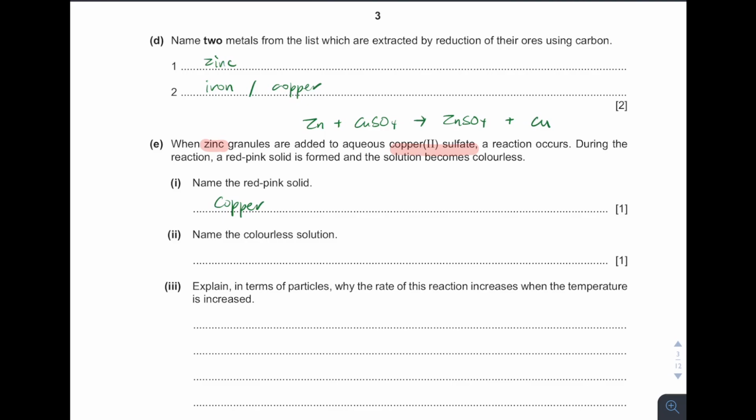And then what is the colorless solution? It would be zinc sulfate solution. Remember, zinc solution is always colorless. How do we know? Remember, only transition metals can form colored compounds. Non-transition metals form colorless solutions.